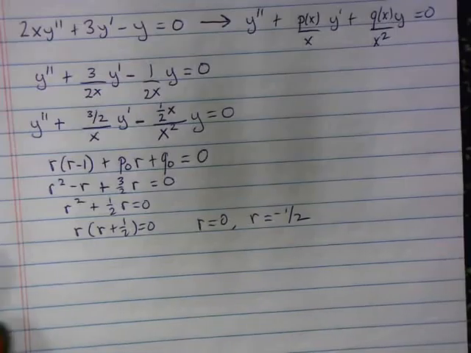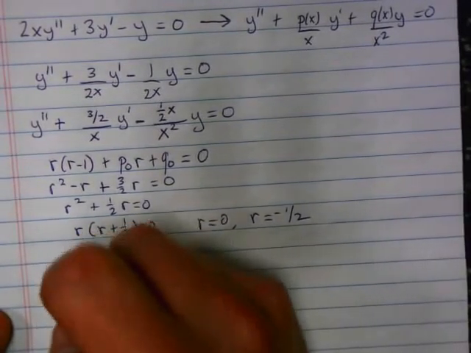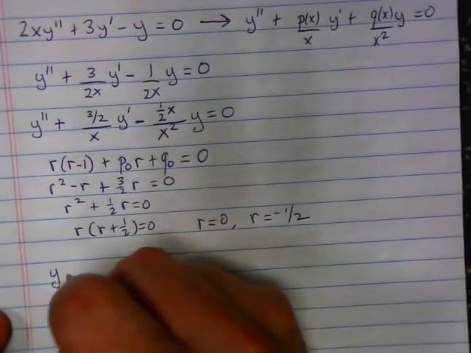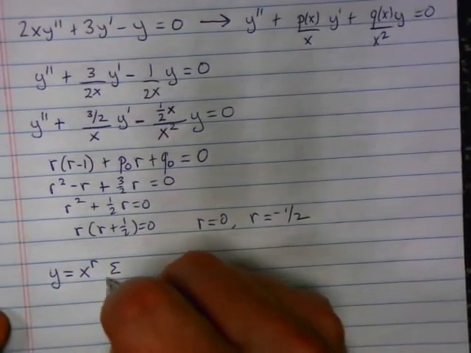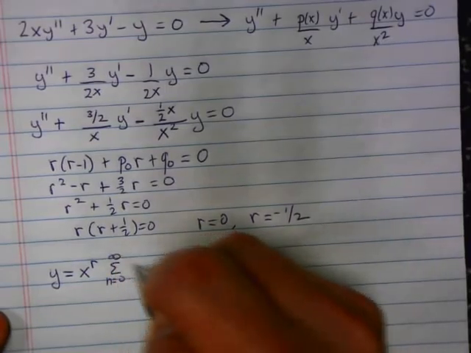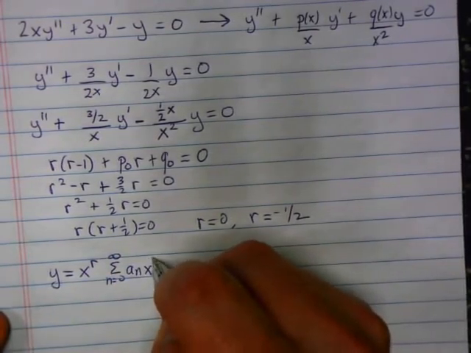Okay, so what that tells me is there are two solutions that are going to have the form x to the r, the sum n equals 0 to infinity of a sub n x to the n.